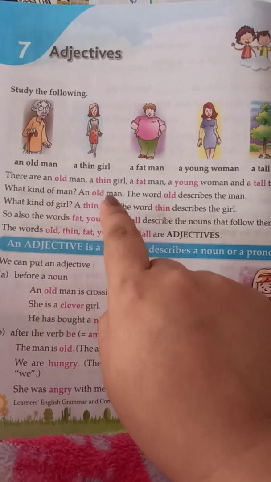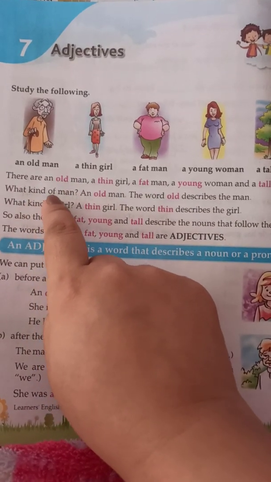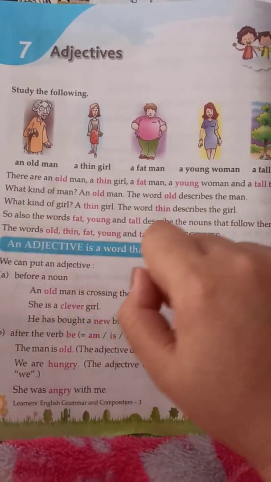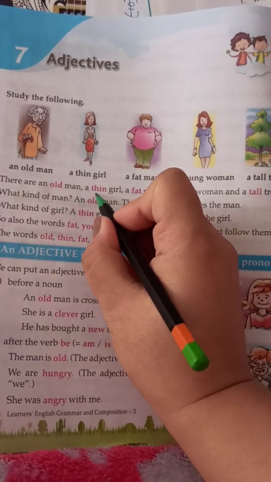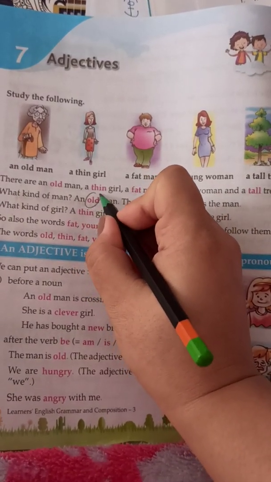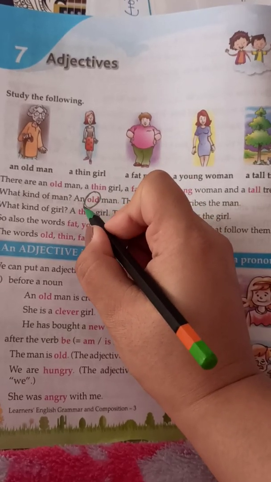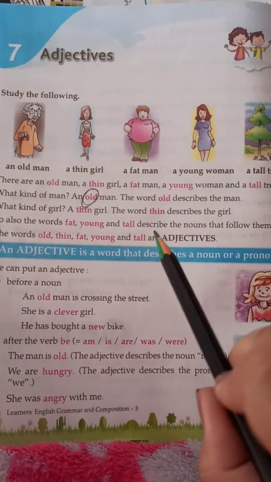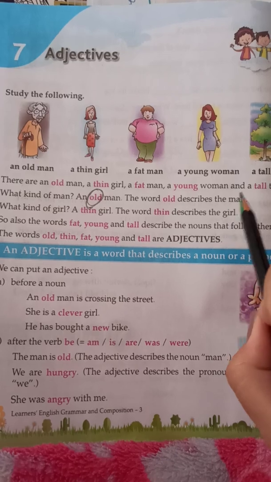So old here will be the describing word, and describing words are called what? Adjectives, isn't it? Very good. The word old describes the man.